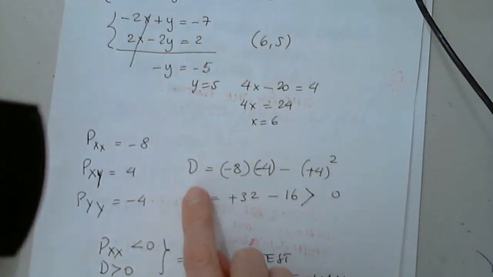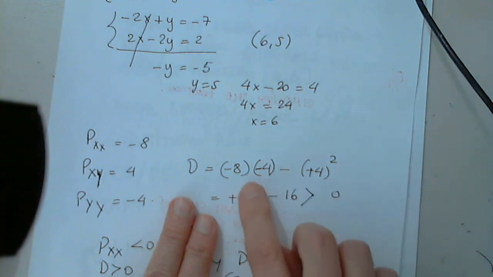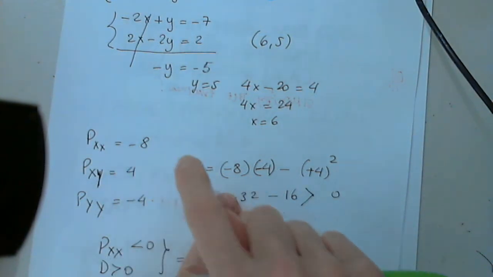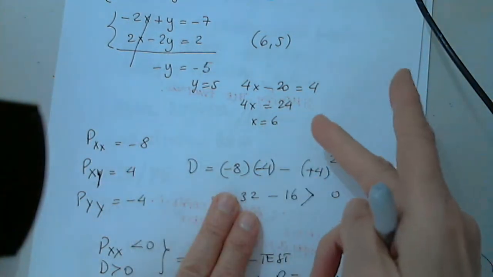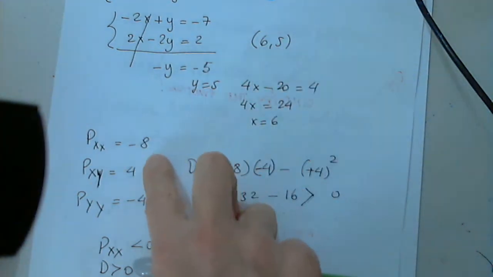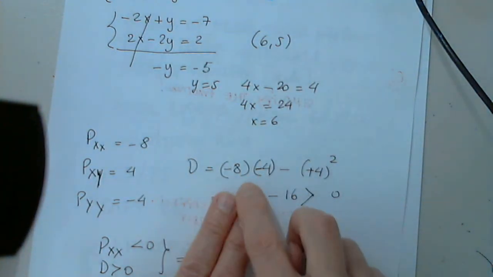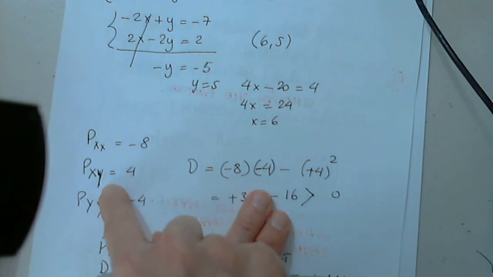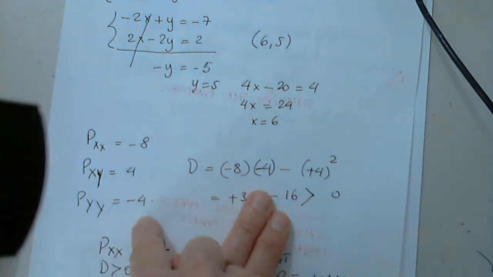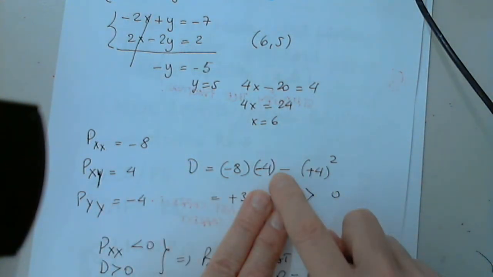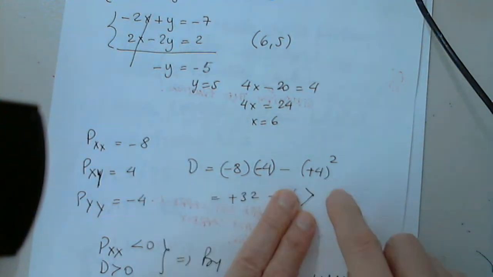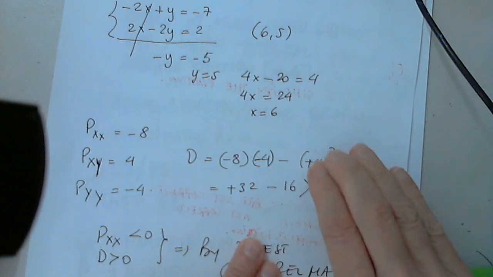At this point, I'm conducting the test, which says pxx, I cannot plug in anything. I should plug in 6 and 5, but there is nothing I can plug in. So it's simply negative 8. Pyy minus pxy squared. So this is a positive number.